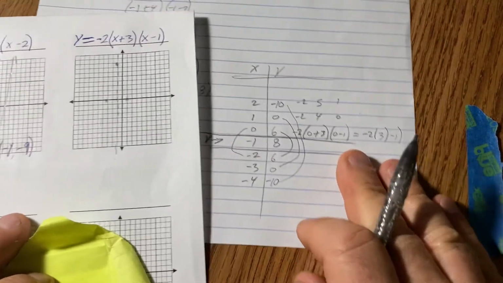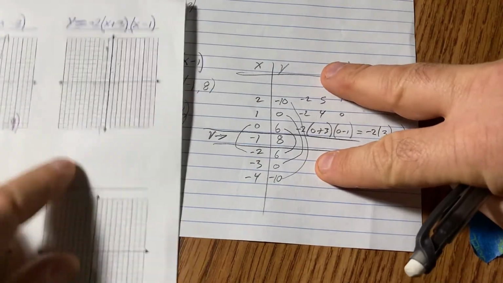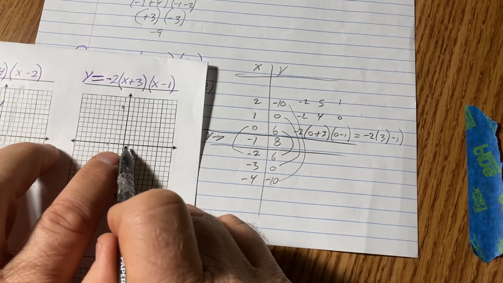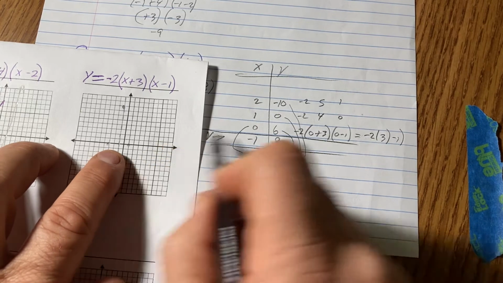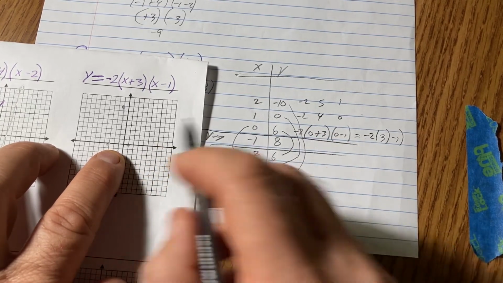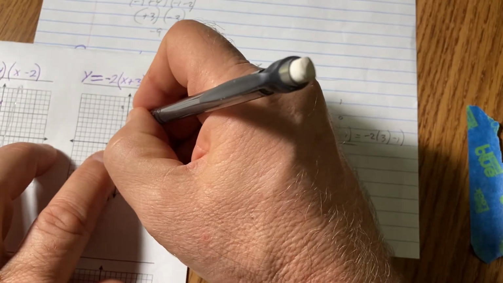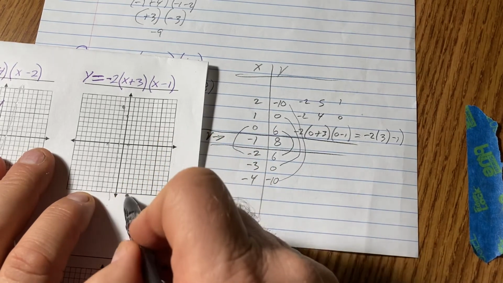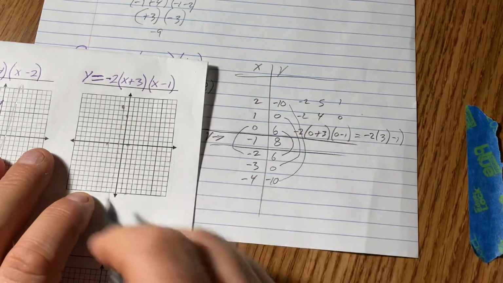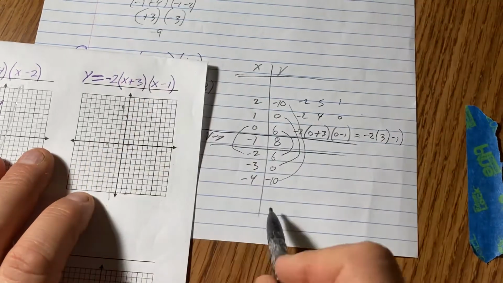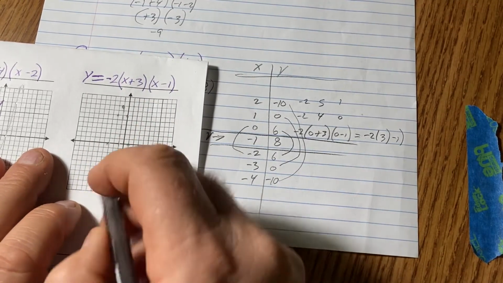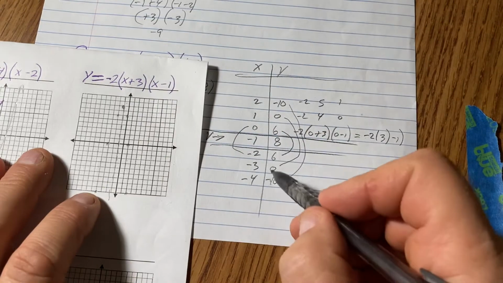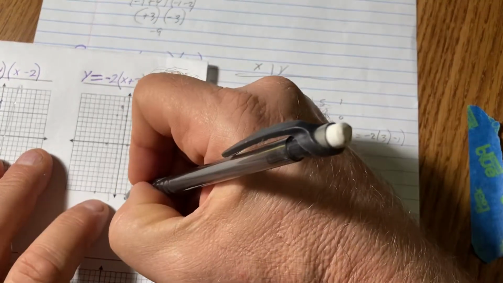So let's take these values right here and graph them on this graph. So -1, 8. Well, I know 1, 0. I already have that point. 0, 6 is 0, 1, 2, 3, 4, 5, 6. Okay. 2, -10. So -2, 6 and -4. 1, 2, 3, 4. Got all these points there. 1, 2, 3, 4, 5, 6, 7 values. There's my graph.